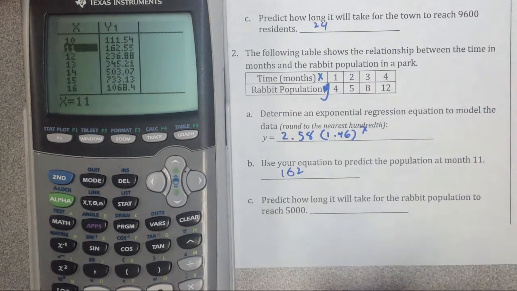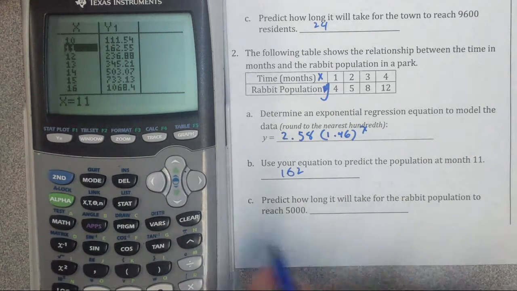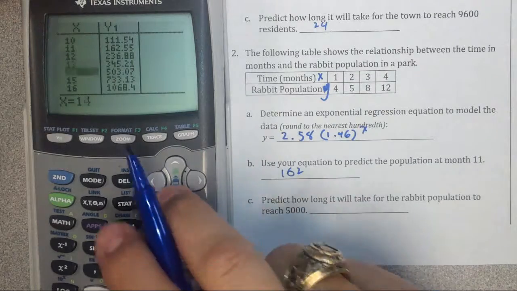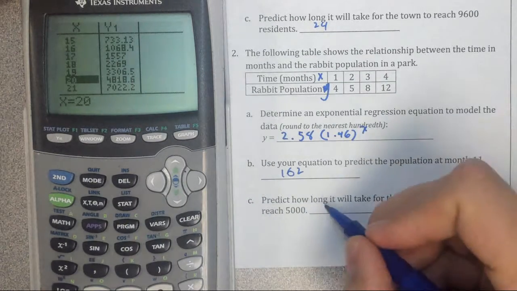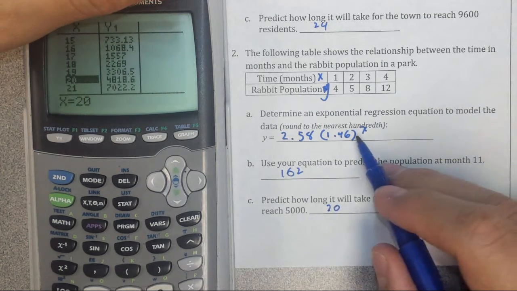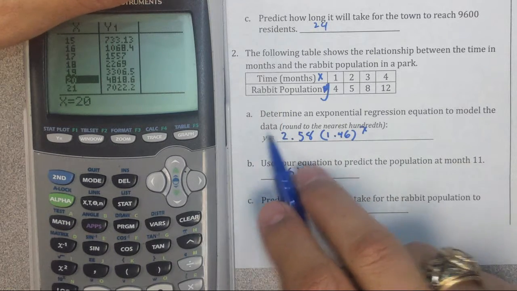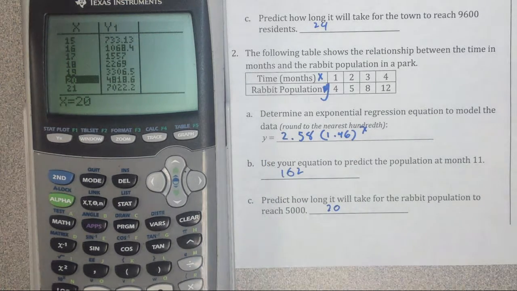Okay, 162. How long will it take for the rabbit population to get to 5,000? So population, that's the y. So find where y is equal to 5,000. It's going to be right after 20 months. Again, we could set this up, put 5,000 in for y and solve that. We're not going to mess with that right now, though. Just look in the calculator and figure it out like that for now.